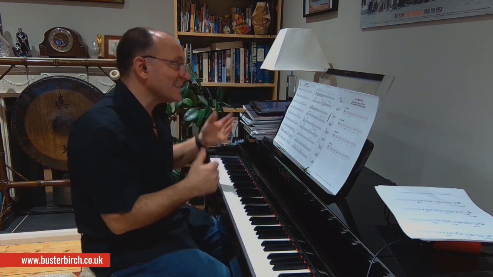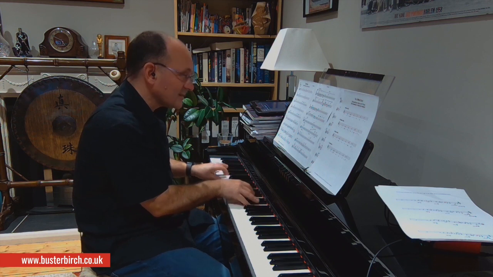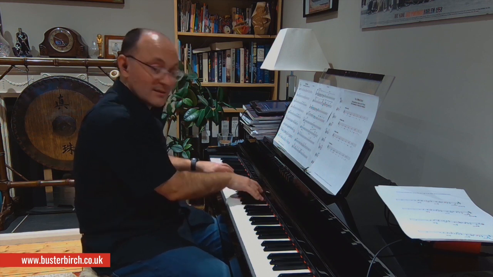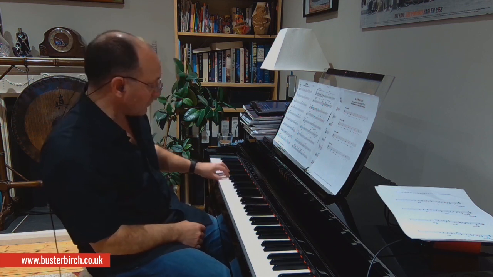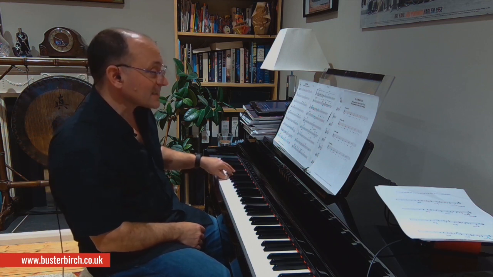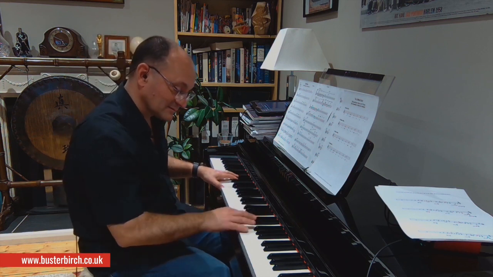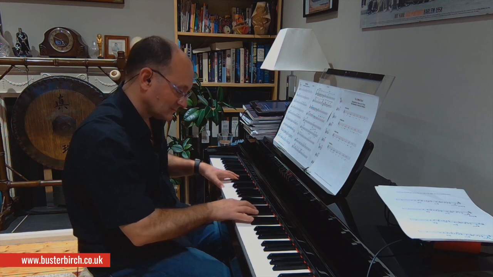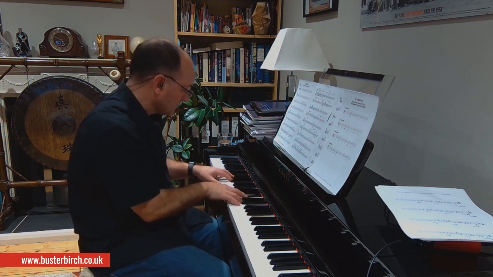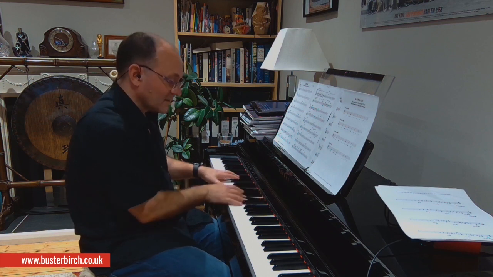And then this is where it gets interesting. The last 2 bars, we've got this. If you look at the bass line, we're going 1, flat 7, flat 6 to 5. So that's implying our natural minor scale.